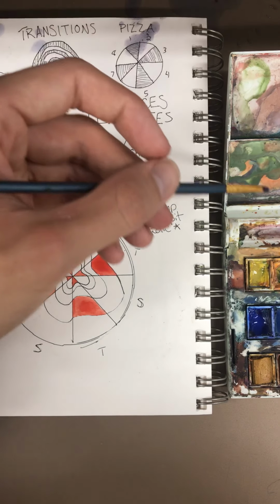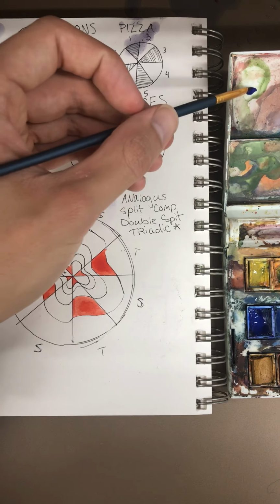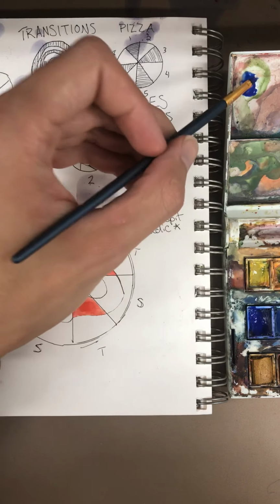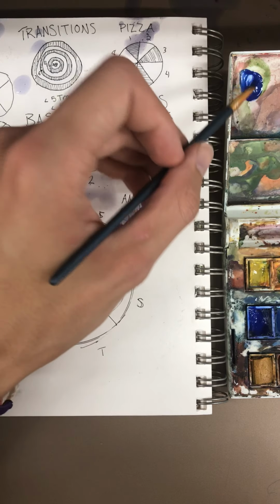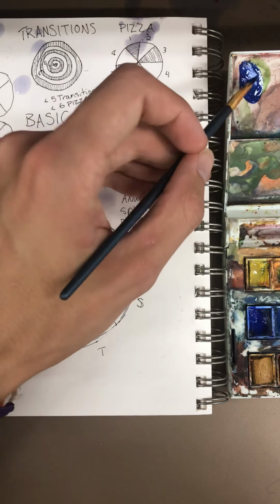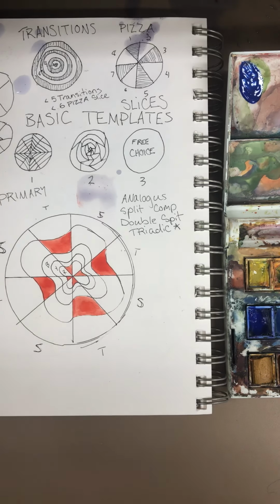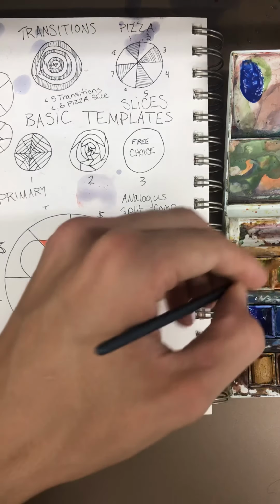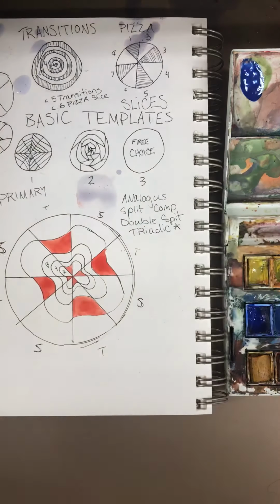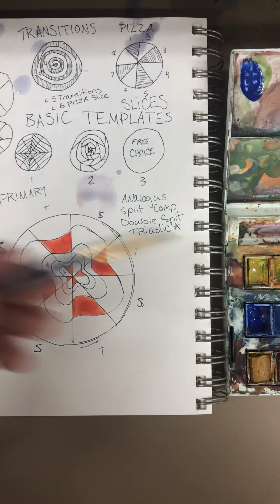Let's do that real quick. So remember, you can create shades by creating neutral colors, and neutral colors can be created by mixing together your complementary colors. Ooh, my colors are so dirty.